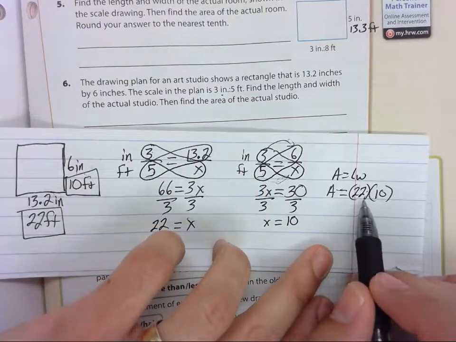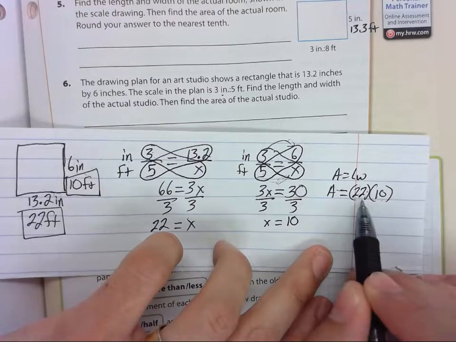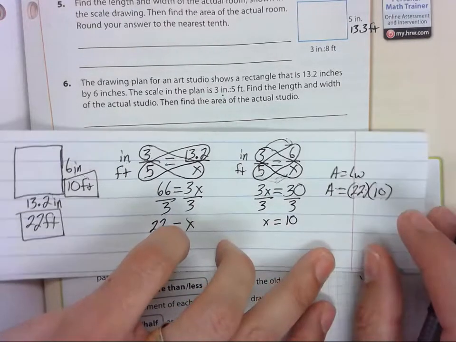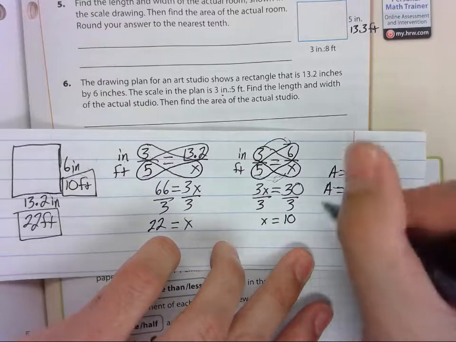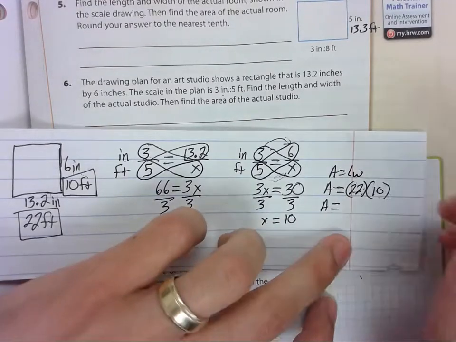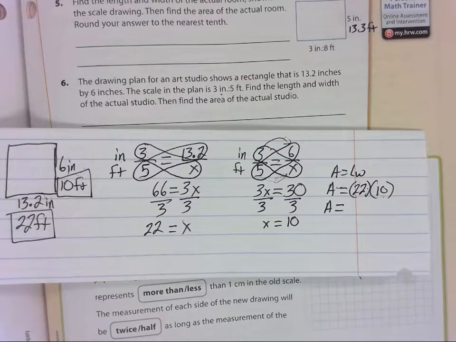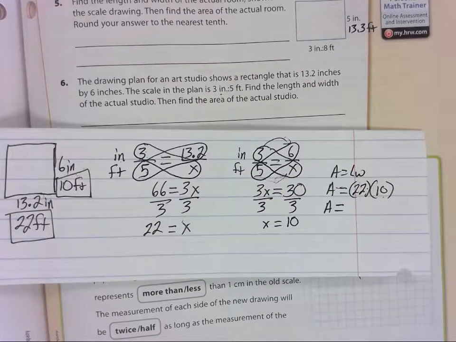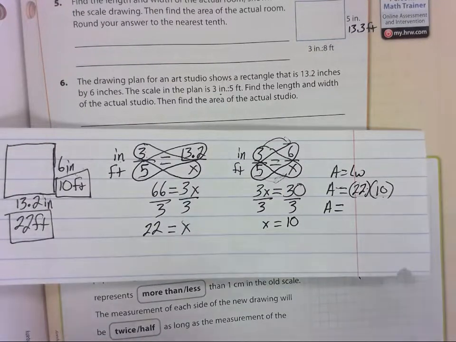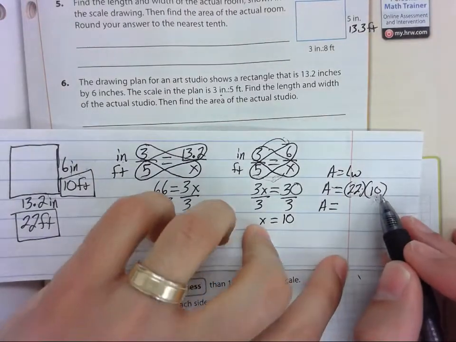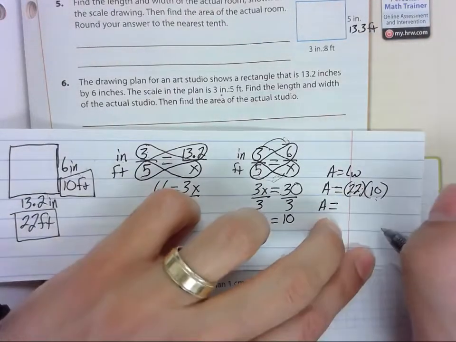We could have put 10 as the length, but when we're multiplying, order doesn't matter. So area equals 22 times 10. When we multiply or divide by 10 or 100 or 1,000, we should see a pattern. 22 times 10, this just adds a 0 to the end.